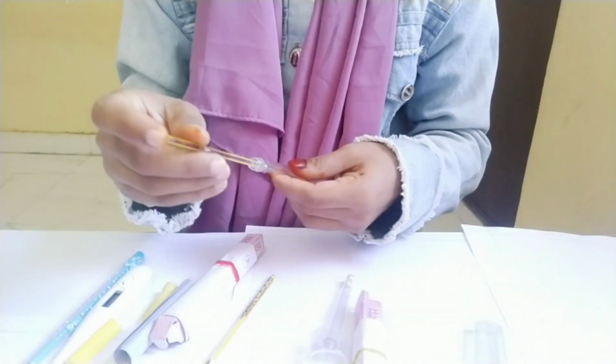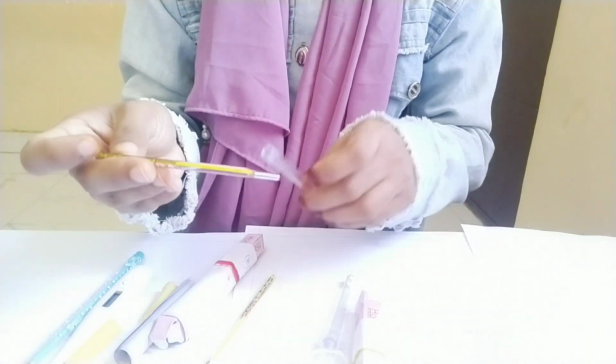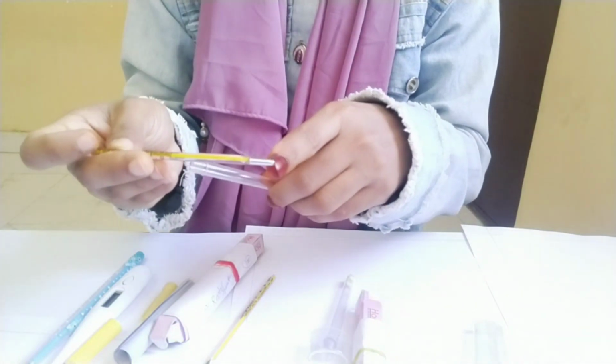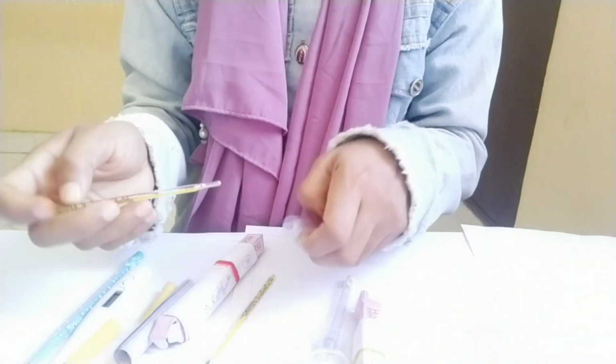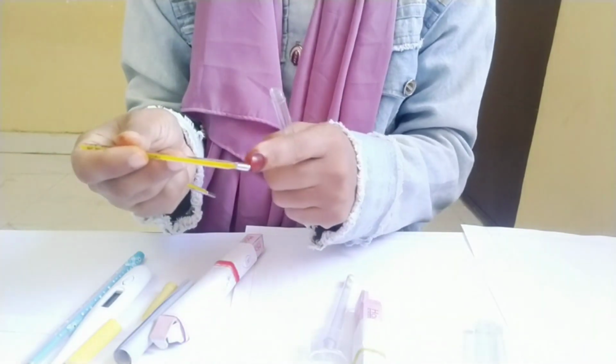Clear about today's class? This is the rectal thermometer. In the rectal thermometer, the bulb part is long, and in the oral thermometer, the bulb part is short.